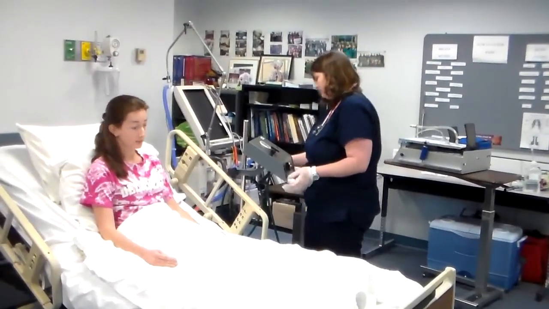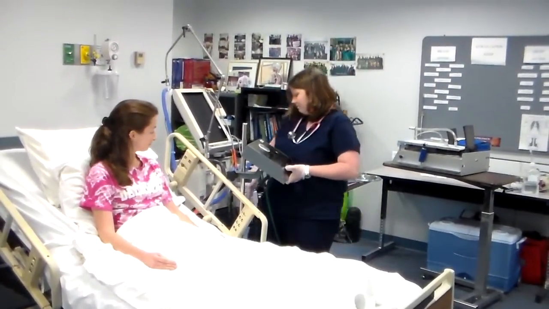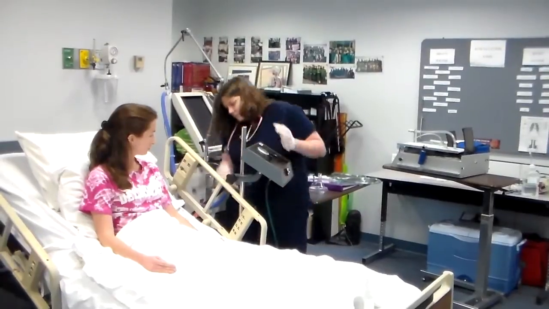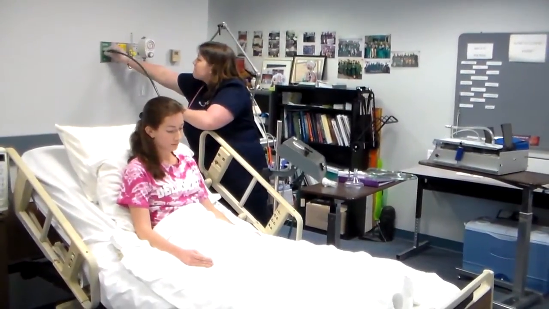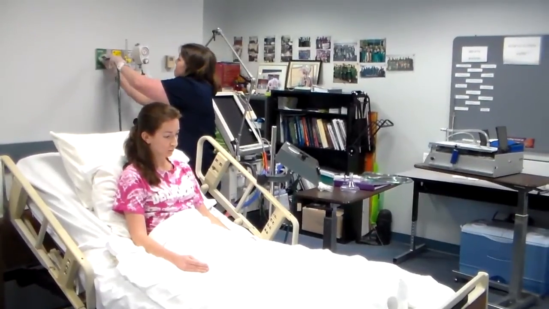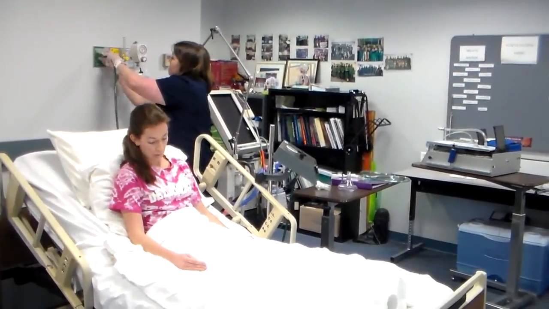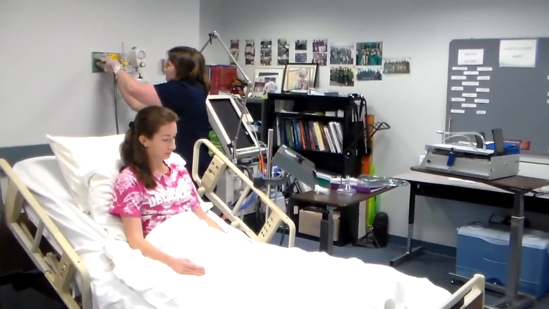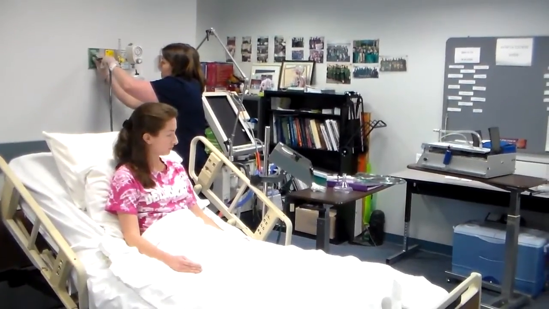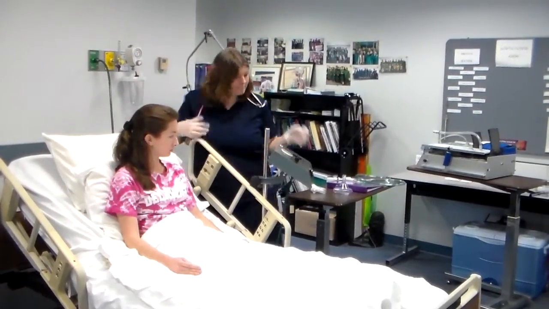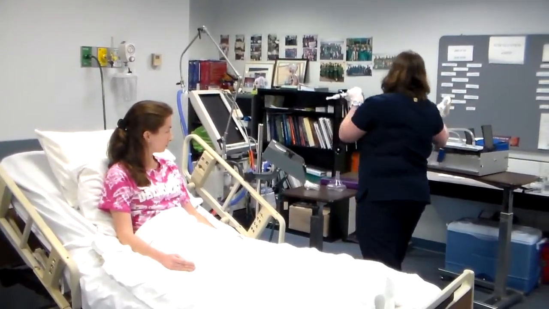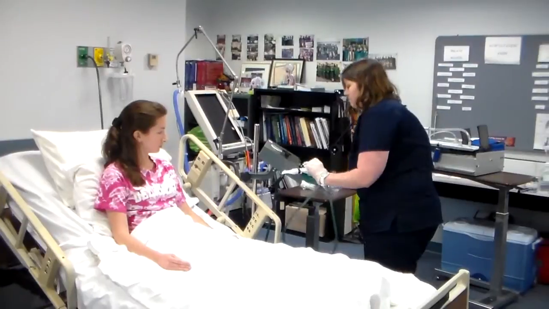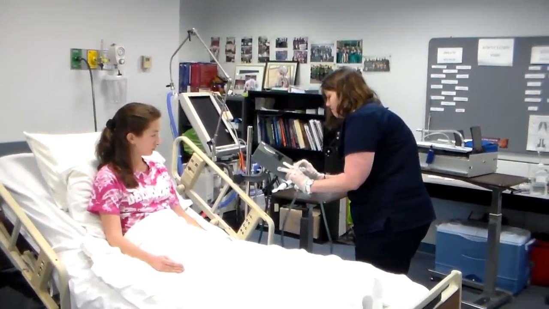Connect the Metaneb to the oxygen source. Then connect the circuit to the power box, making sure the circuit is properly locked into the power box.